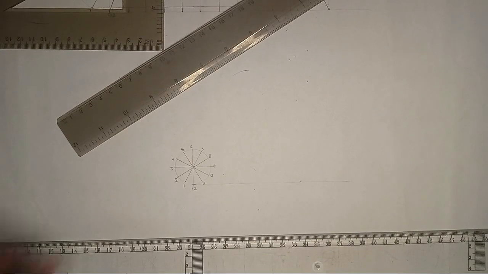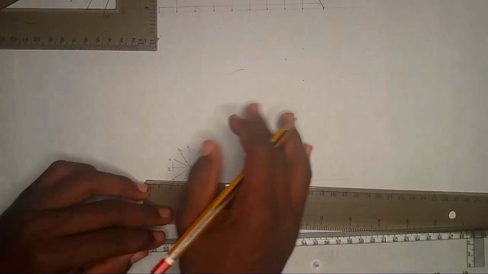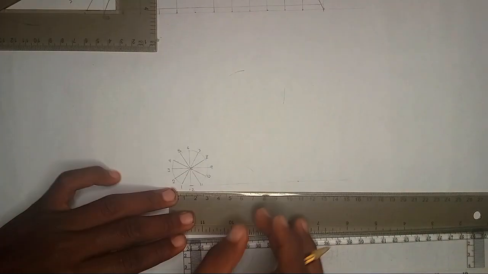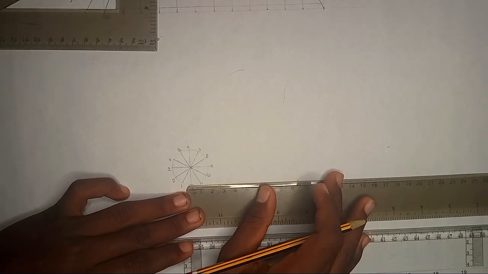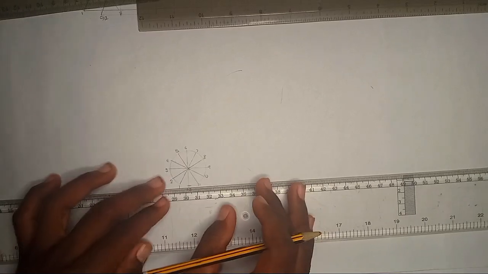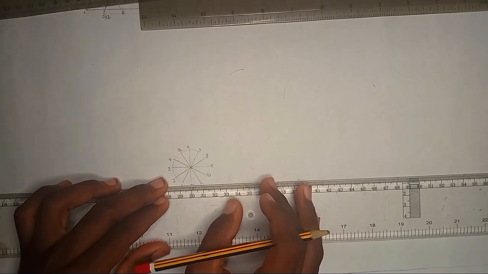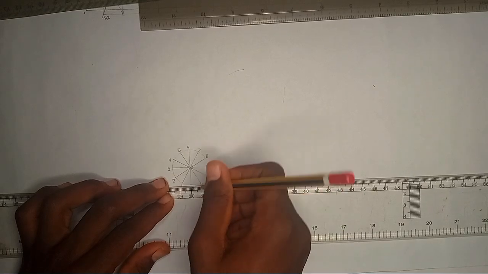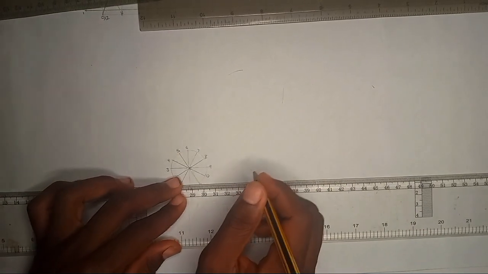We just use our ruler to mark it at 0.7, but closer to 0.8. We can also use our T square to do some of the markings.